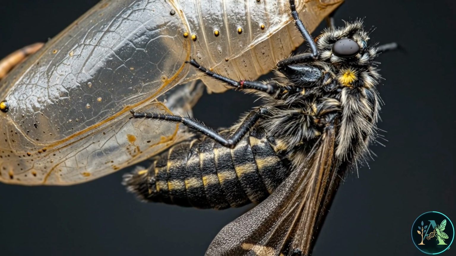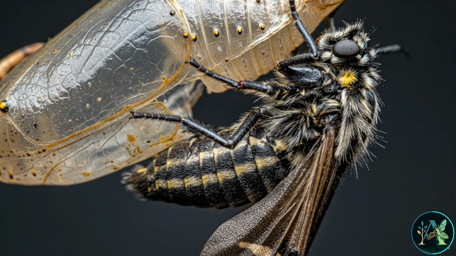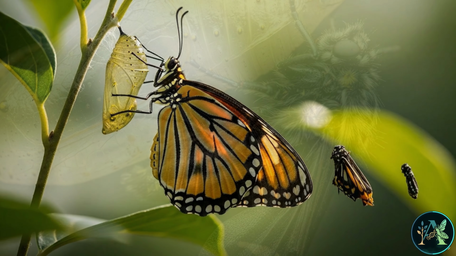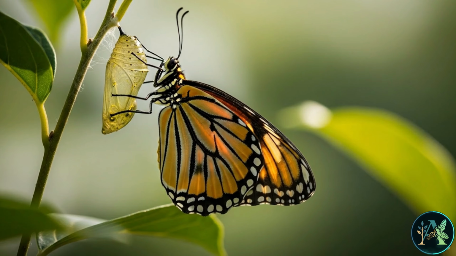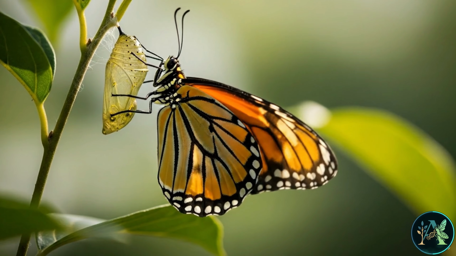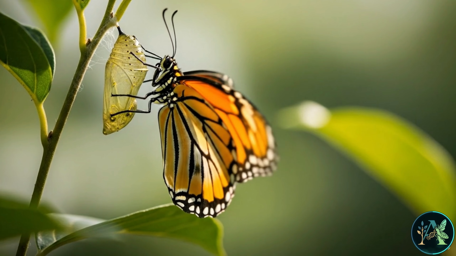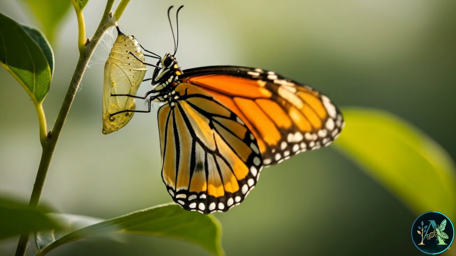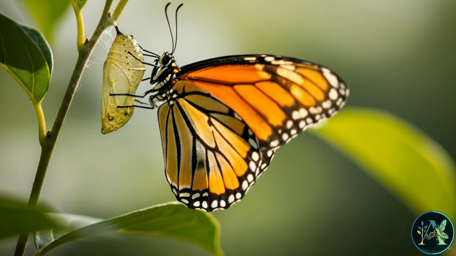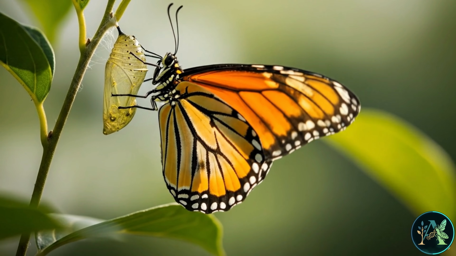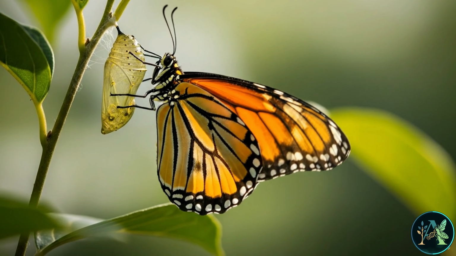The period between each molt is called an instar. Most caterpillars go through 5 instars, meaning they molt 4 times before they are ready to pupate. The newly molted caterpillar is often soft and vulnerable until its new, larger skin hardens. Diet and host plants. The vast majority of caterpillars are herbivores, plant eaters.